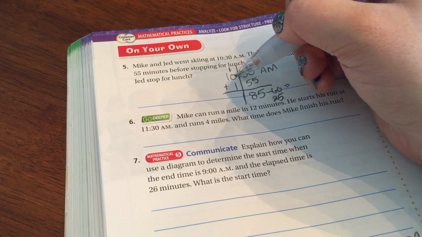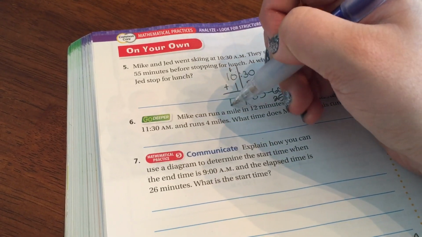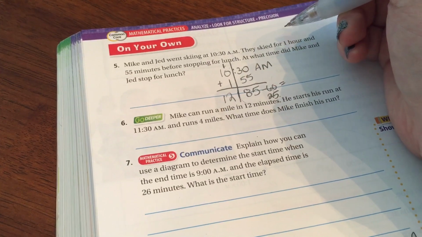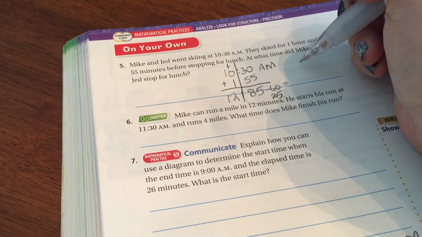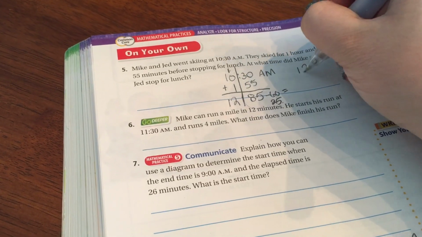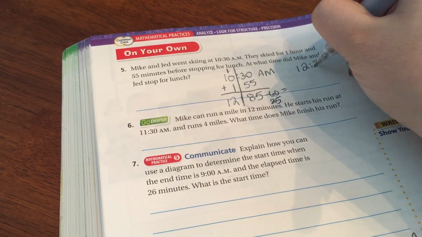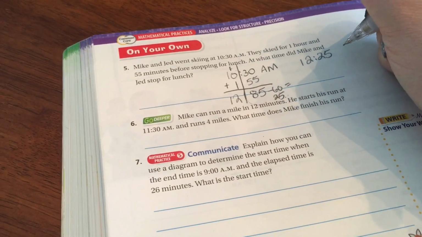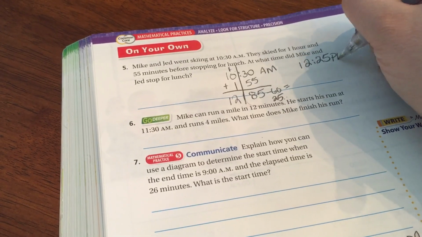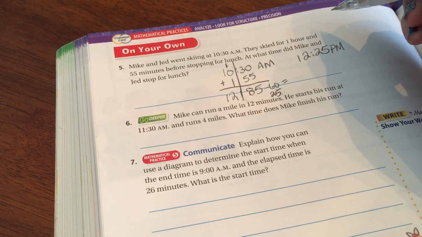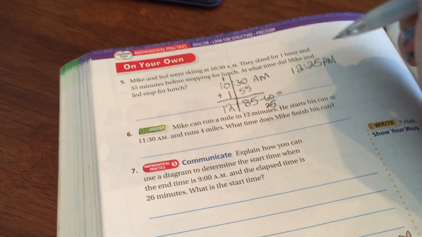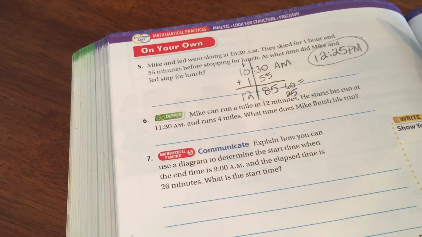So then we had 10 hours plus 1 hour plus 1 hour is 12 hours. So that means the time that they stopped was 12:25. 12 hours, 25 minutes, which means that's p.m. They crossed over from morning to afternoon, which means they go from a.m. to p.m. That's your answer.